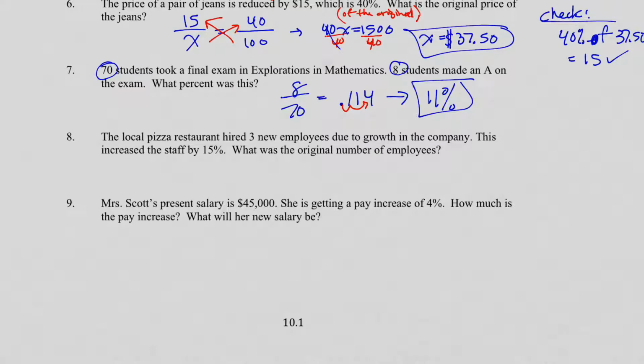Number 8. So there's the percentage. This 3 is at the part or is at the whole? Well, it says hire 3 new employees due to growth in the company. This increased the staff. So that's definitely the part. And what's the original number? So that's your X. Okay, 3 new employees out of the original number of employees is going to equal 15%. And then cross multiply. Okay, so finish this one and see what you get.